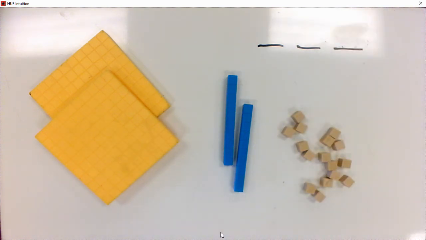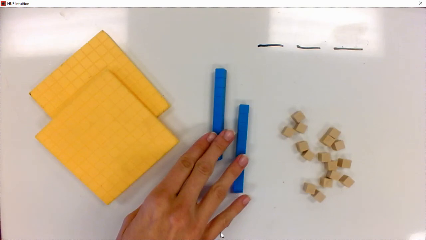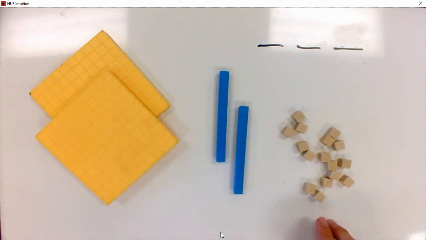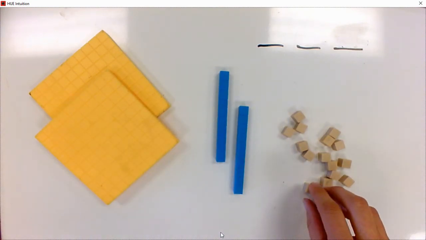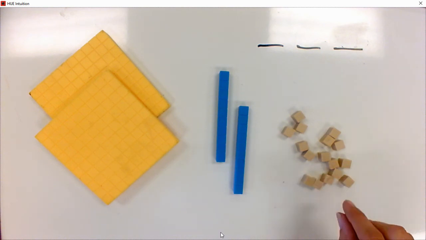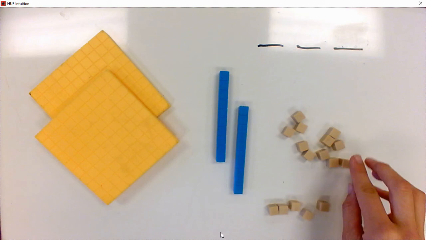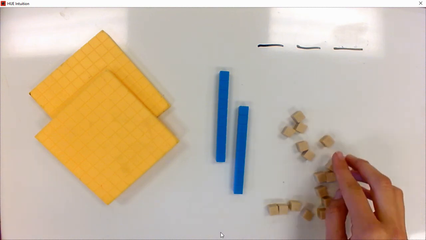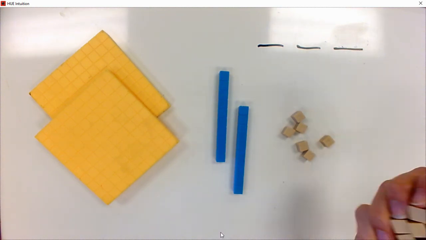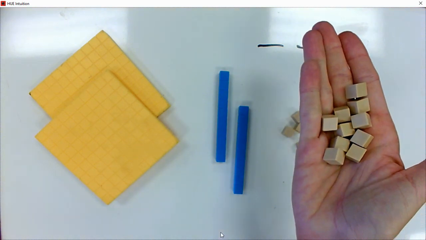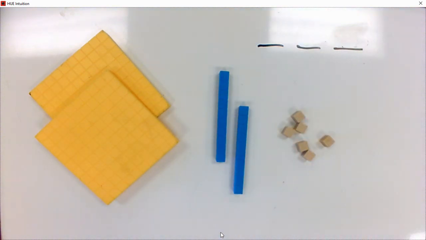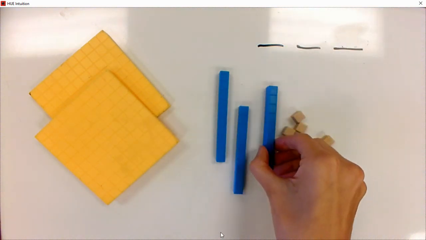Instead, I need to think about grouping or bundling some of my ones together to make another group of 10. Remember, 10 ones makes a 10. So let's exchange some of these ones for another 10 block like this. 1, 2, 3, 4, 5, 6, 7, 8, 9, 10. Okay, I have 10 blocks here that I want to exchange. I'm going to get rid of these, and I've turned them into a 10.